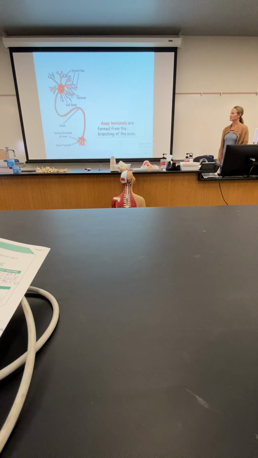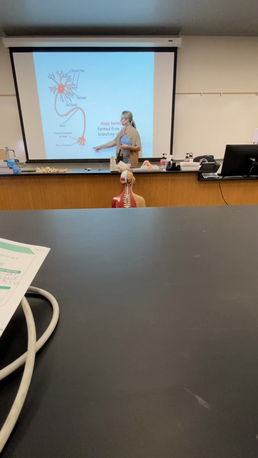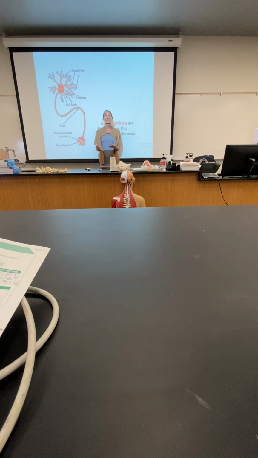The axon termini or terminals are at the very ends of an axon. Down here at the terminals, we're going to see this is where this neuron stores the chemical signal that it's going to release. So the thing about neurons is they don't actually physically touch their target cells.